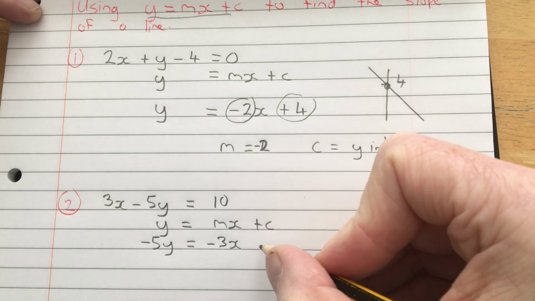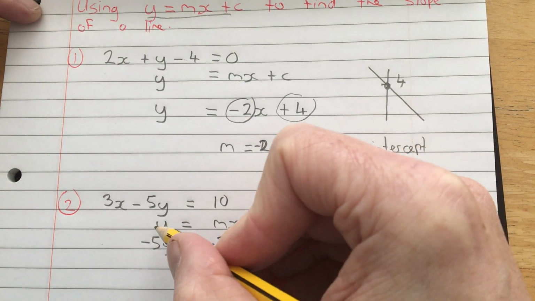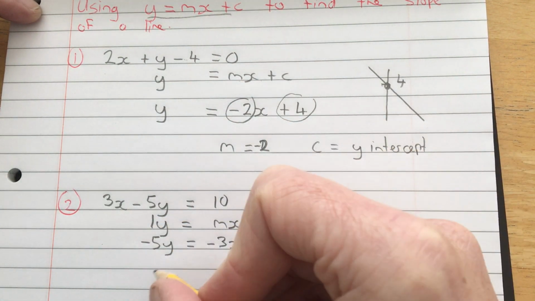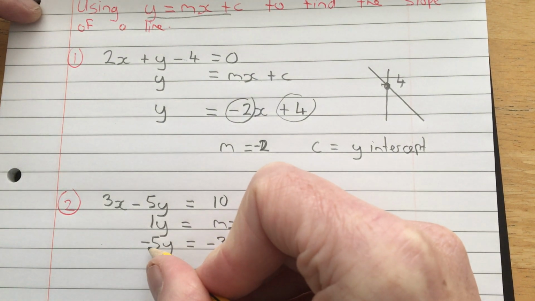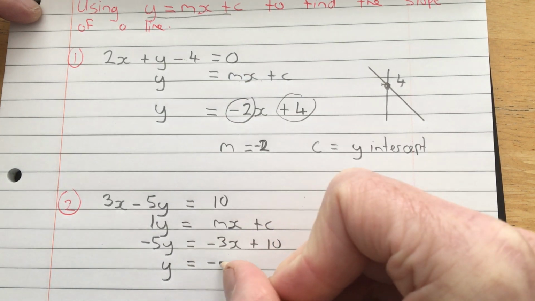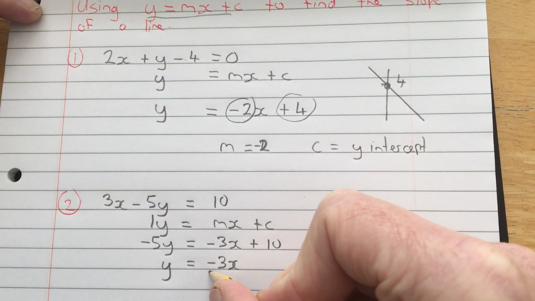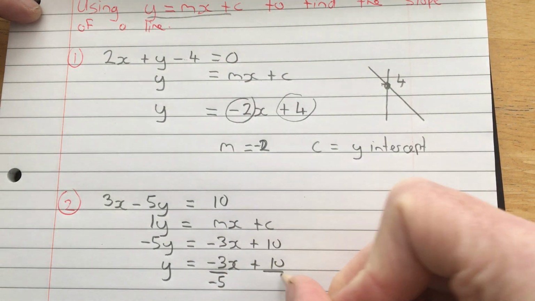The opposite of adding is subtracting. Now plus 10. Now the formula says y equals mx plus c, so it's 1y. So I need to do something with this minus 5. So I divide everything by minus 5, or in other words, the minus 5 is being multiplied on the left. So when I take it across, it's divided on the right. But I have to divide it by everything.